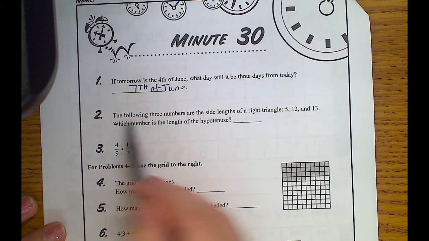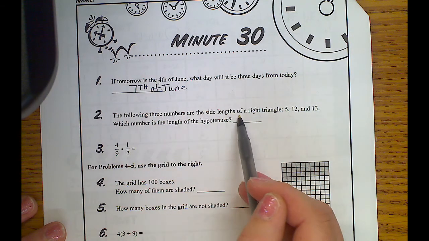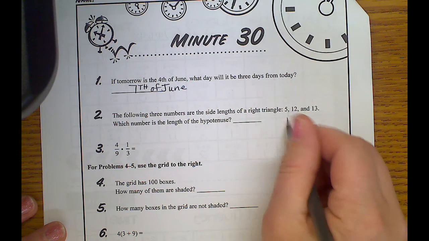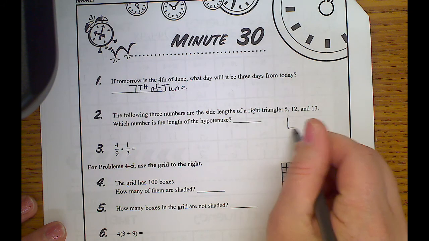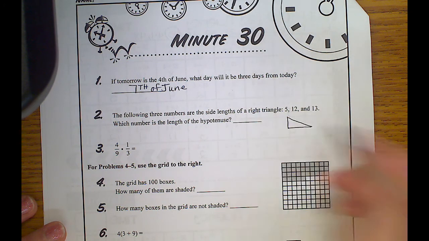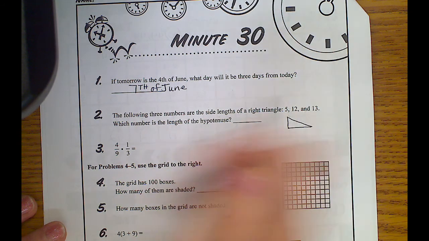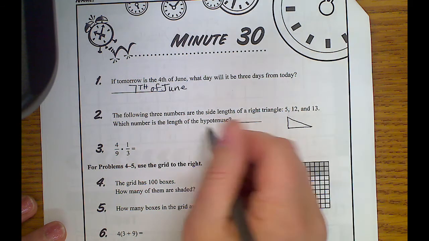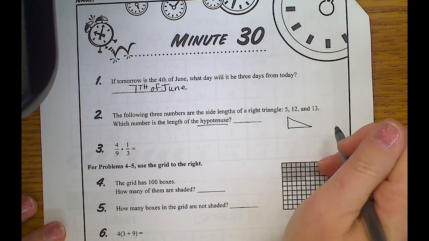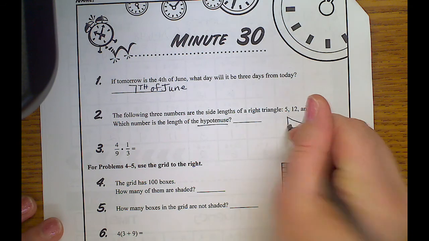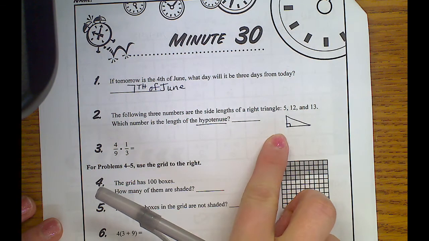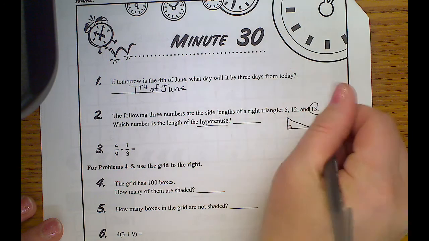The following three numbers are the side lengths of a right triangle: 5, 12, and 13. Which number is the length of the hypotenuse? And remember, the hypotenuse is the longest side of a right triangle. You usually know a right triangle when you see that in the corner. So it would be 13.